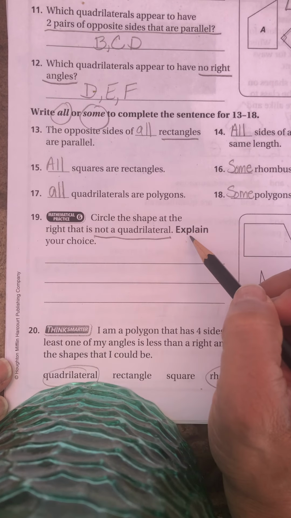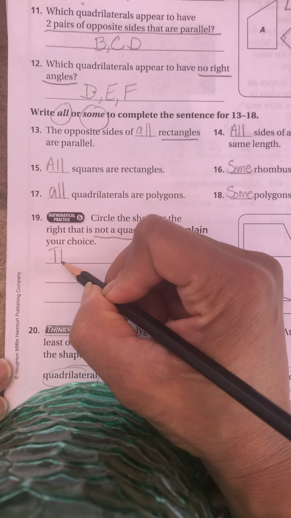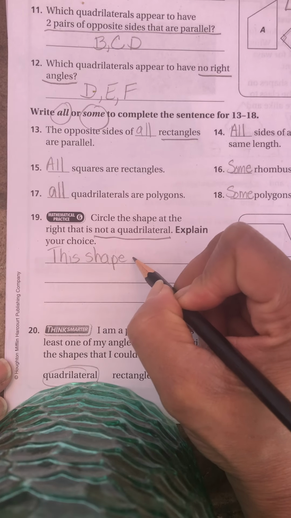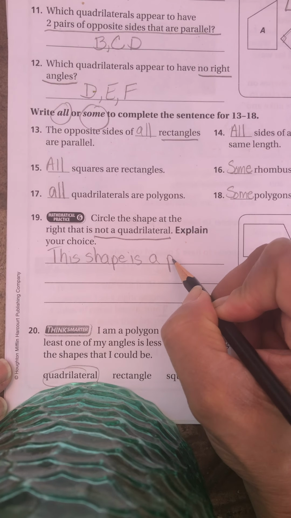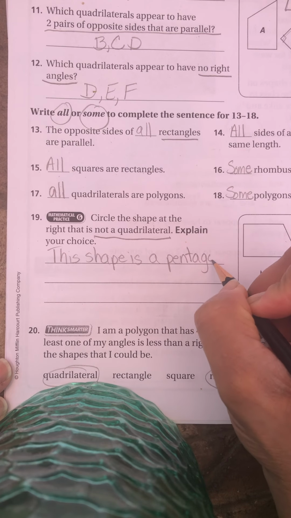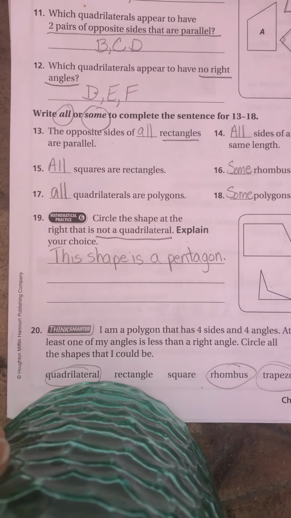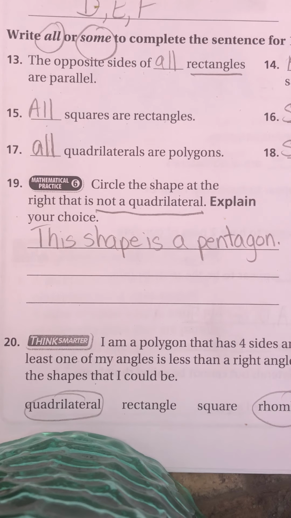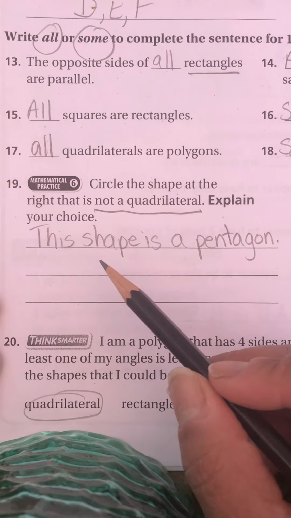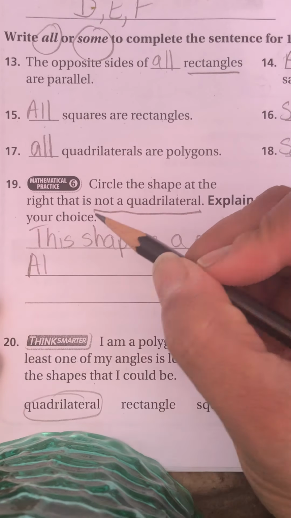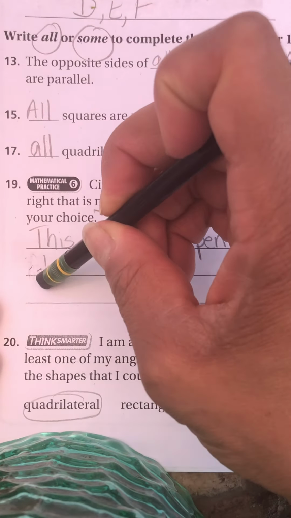Circle the shape that is not a quadrilateral. Explain. This shape is a pentagon. And let me see if I can zoom in a little bit so you can see what I'm writing. Okay, that should be a little bit better. We're going to say this shape is a pentagon.